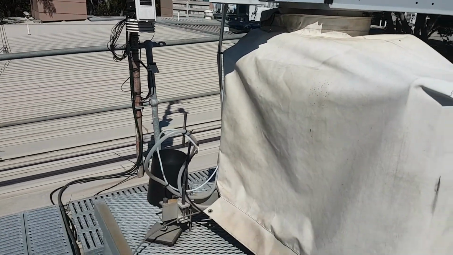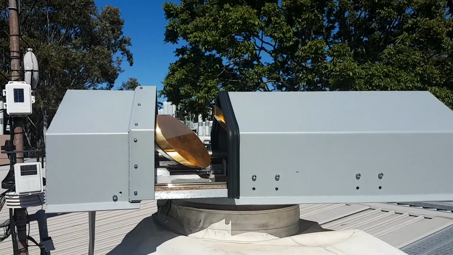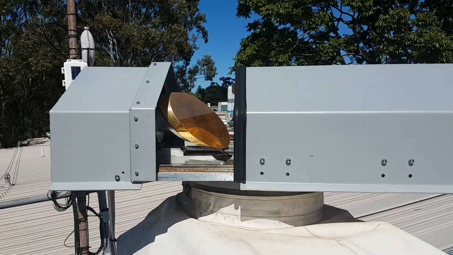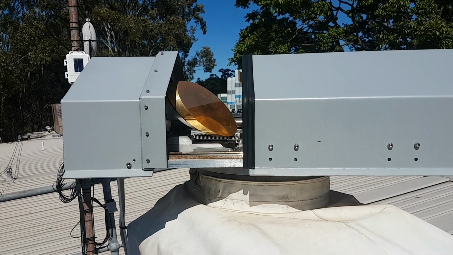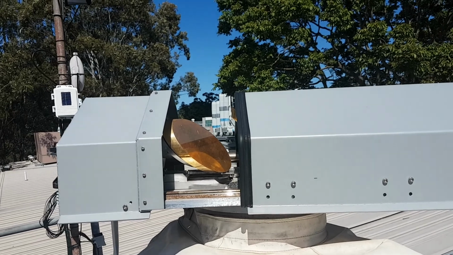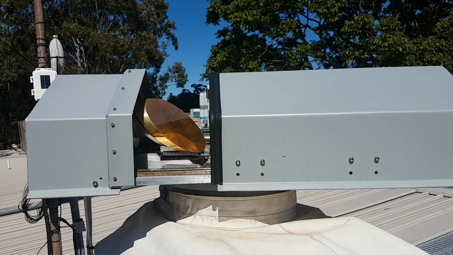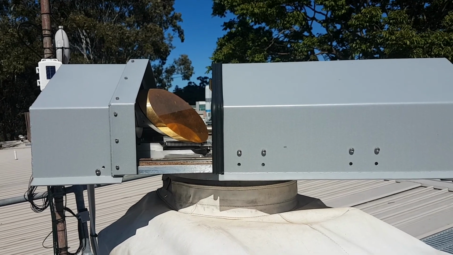The instrument that's downstairs that this is feeding is about $400,000 Australian, and this sun tracker to buy new, without the cover that I made, is about $100,000 Australian.